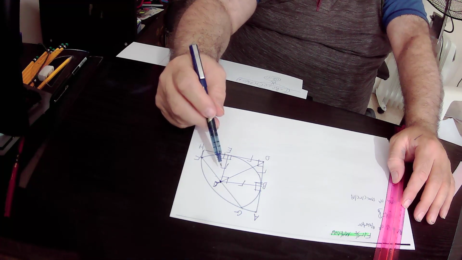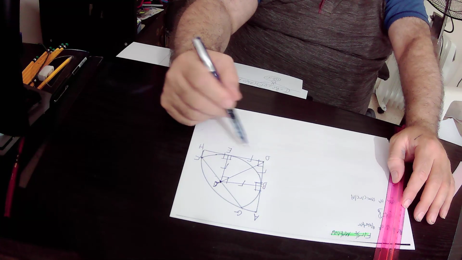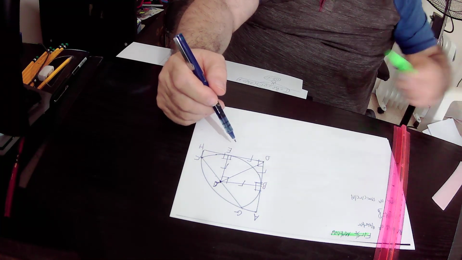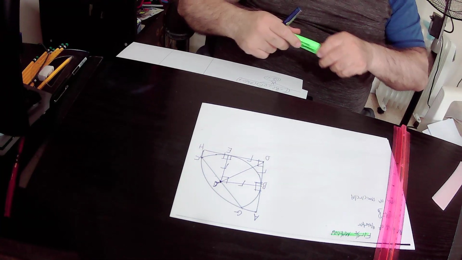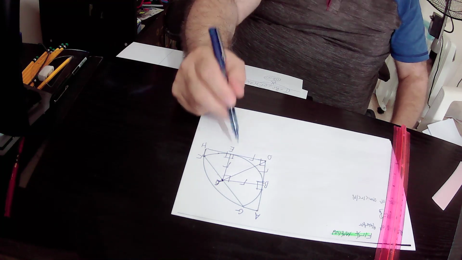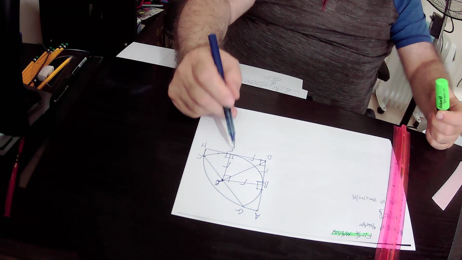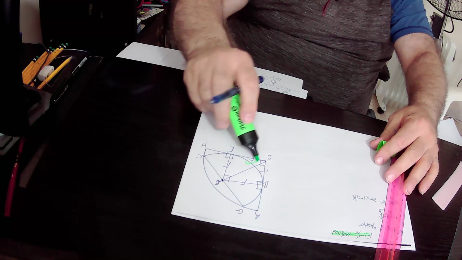And the right triangle COE is a right triangle because angle CEO equals 90 degrees.